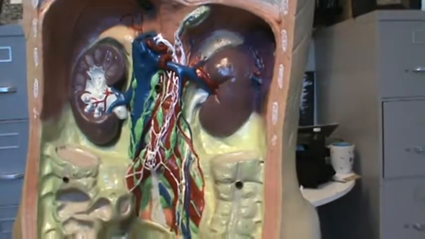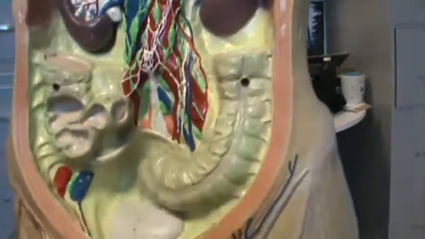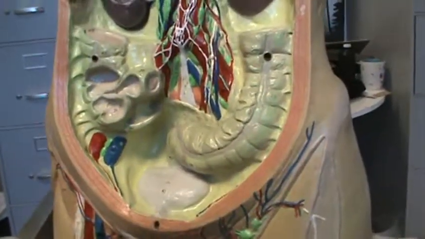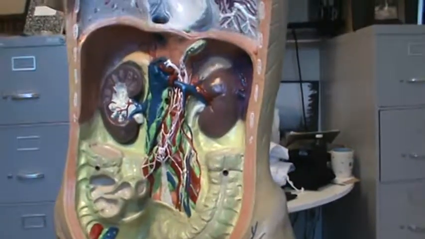So abdominal pelvic. This would be abdominal. That would be pelvic. And the whole thing is called abdominal pelvic. All right, great.